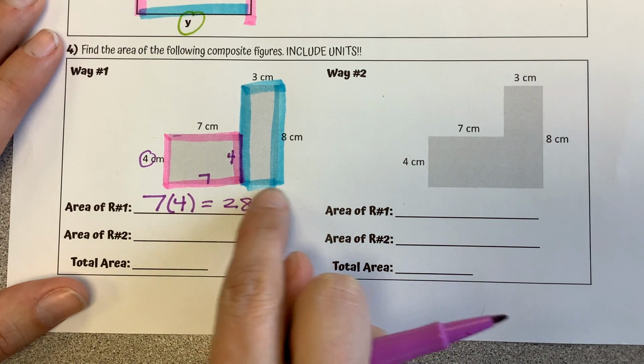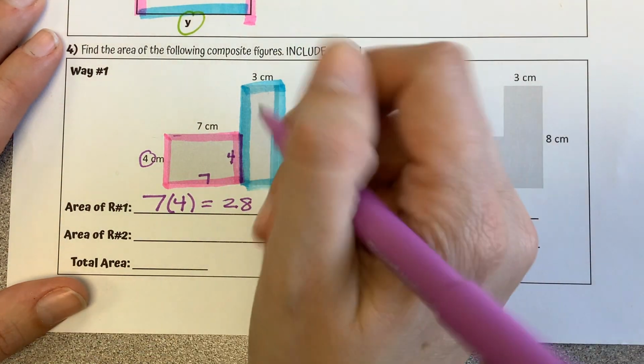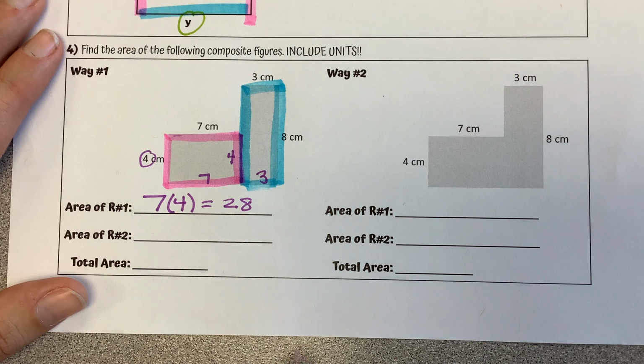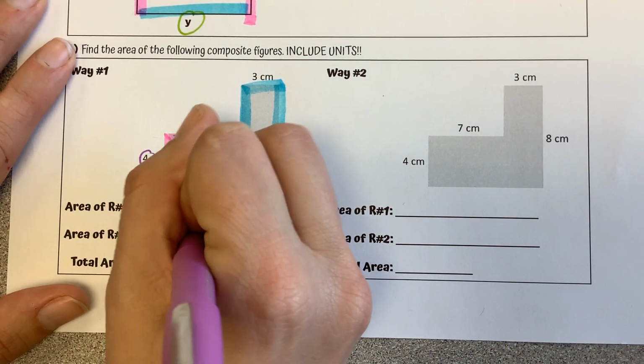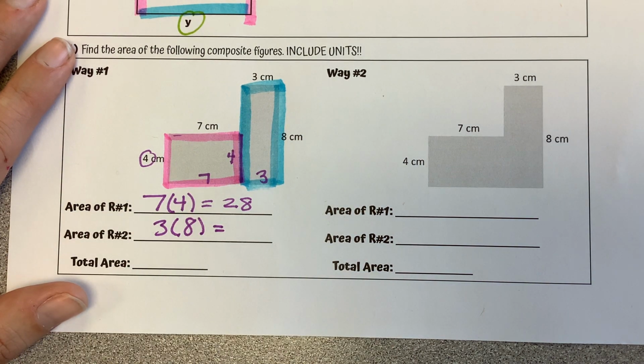I don't see a measure right here. On the opposite side, it's 3, which means it's the same on the bottom. I do see my height right there of 8. So we're going to do our base of 3 times our height of 8 to get an area of 24.